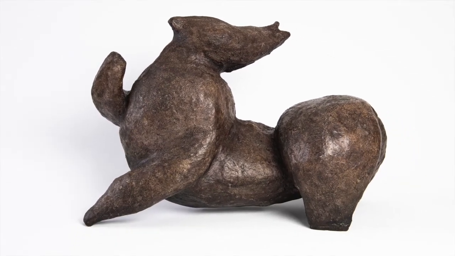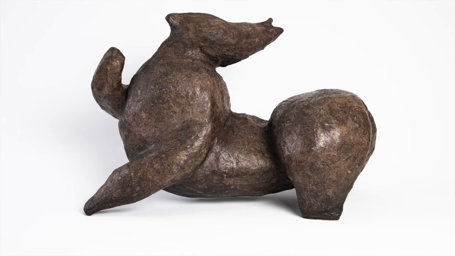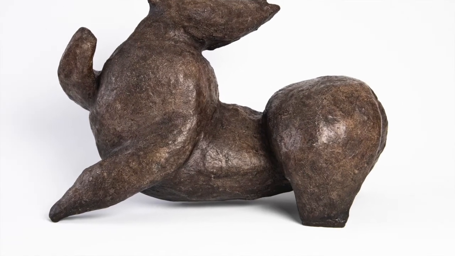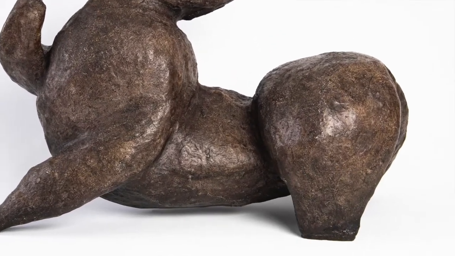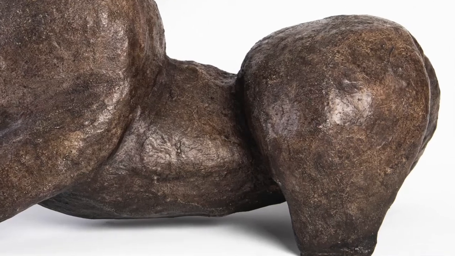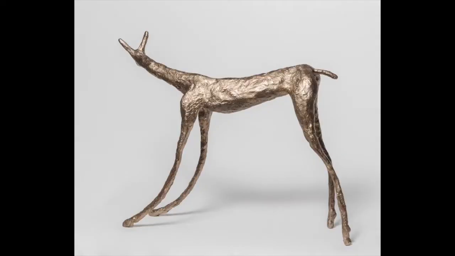And this artwork is something that is new to me, in the sense that it is quite voluminous and quite rounded in form. Often my figures are tall and extended with these long legs. So this is something that is quite new in style.